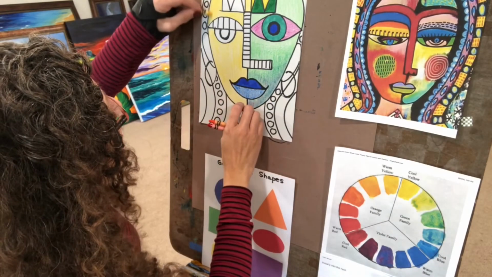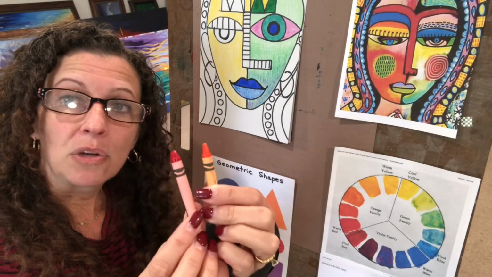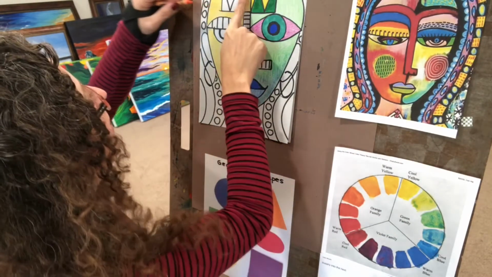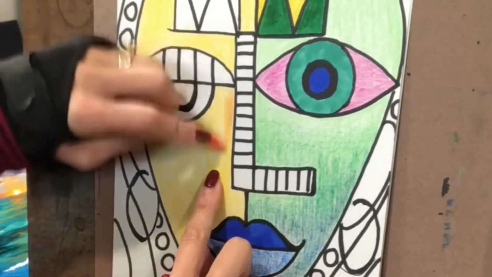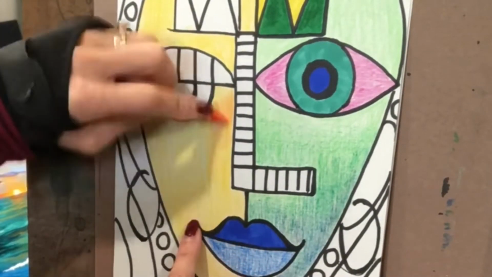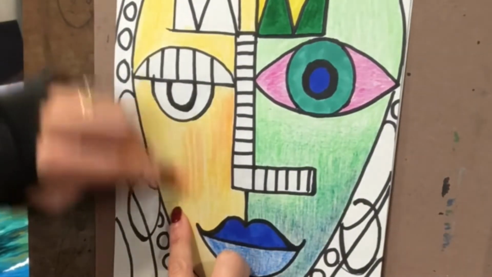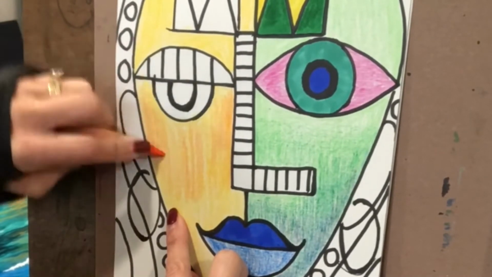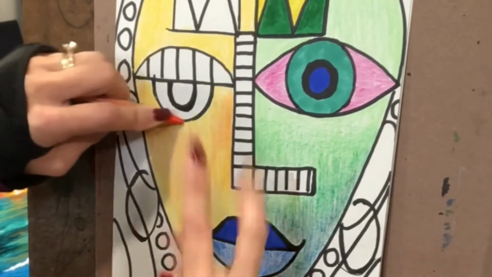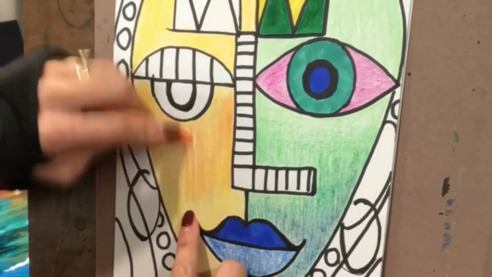Okay, so now here, I've filled in that whole side of the face yellow. Now, I'm going to pick my next darkest color, which is the orange. And I'm going to leave this maybe yellow, and then I'm going to start here with a layer of orange. So this whole middle piece, I'm going to color orange. And I don't need to press very hard at all because the colors will just blend together by adding a light layer.